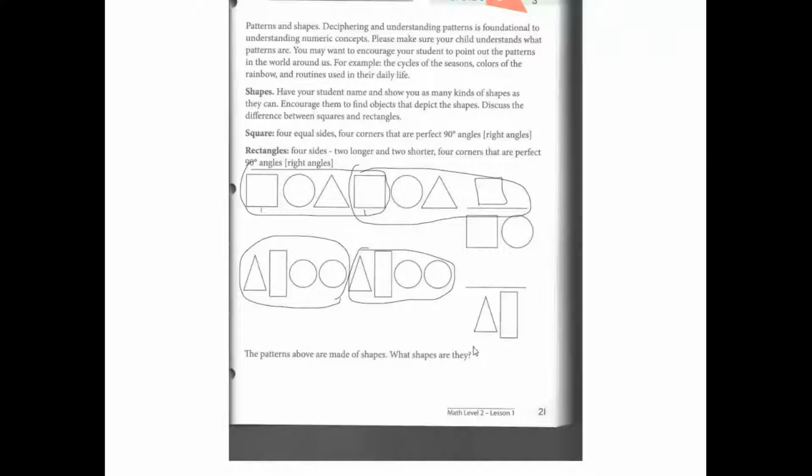So what should come next? A triangle should come next, then the rectangle. Okay, see how this pattern repeats. There's that, there's that, there's that. It repeats.